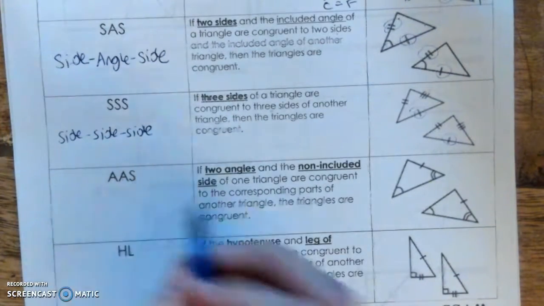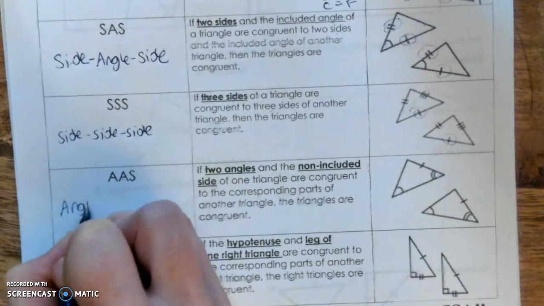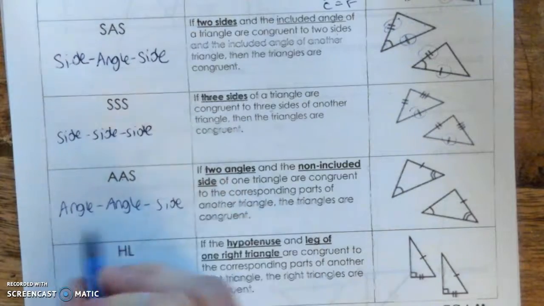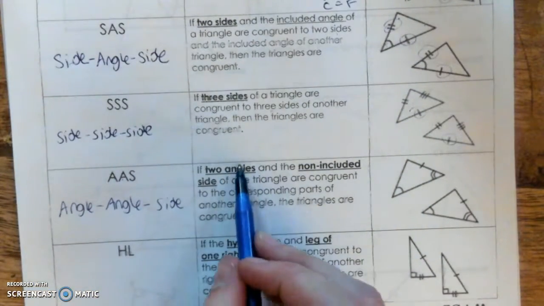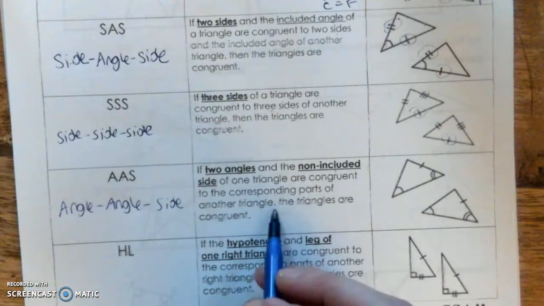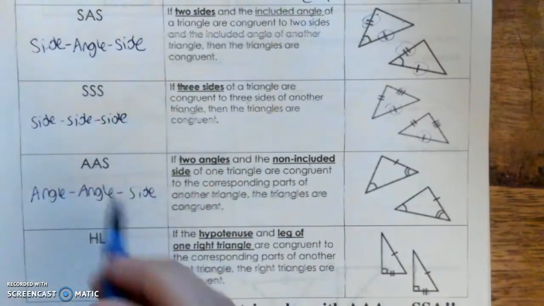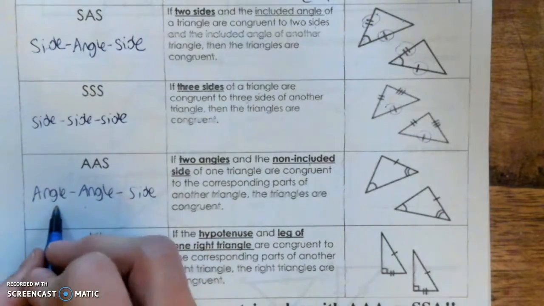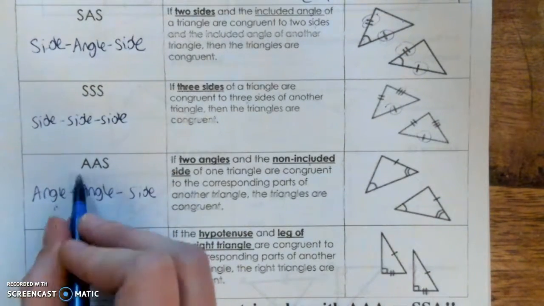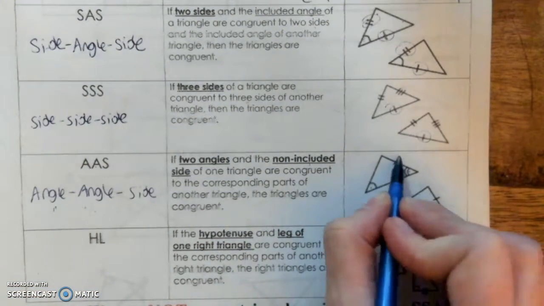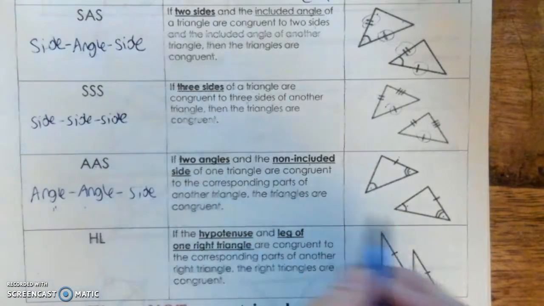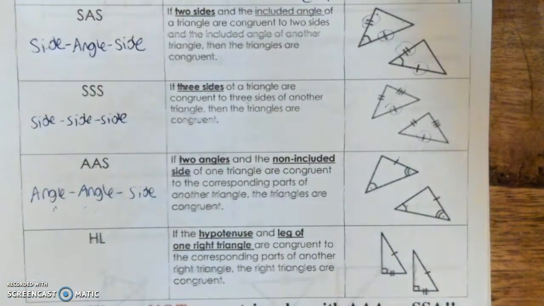Alright, AAS, angle, angle, side. So if 2 angles and the non-included side are congruent, then the 2 triangles are congruent. So what I want you to do is always take your pen or pencil and trace along and just kind of say the words out loud as you hit them. Angle, angle, side. So if the 2 angles and the non-included side are congruent, I can say the 2 triangles are congruent using angle, angle, side.